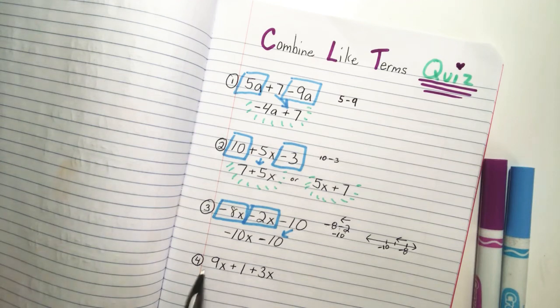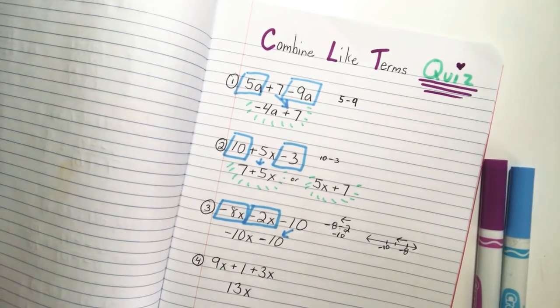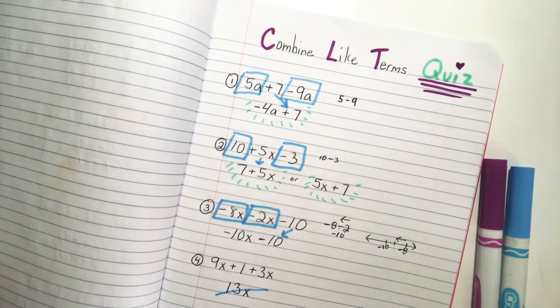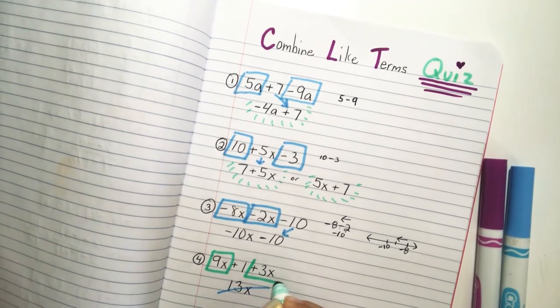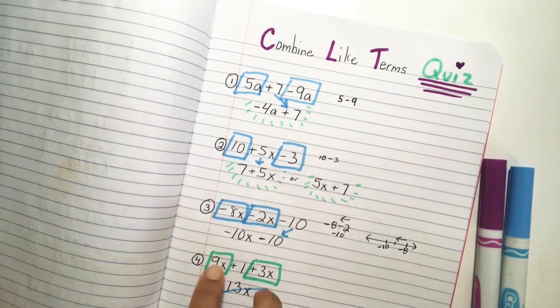All right, so in the content, it says that he ended up with his answer of 13x. Okay, and it said that this was wrong, and you needed to write where the mistake was. So the mistake was right here. These are the terms that you needed to combine. You could not combine the 1 with these terms because it did not have an x, and that's what you had to write in the box.